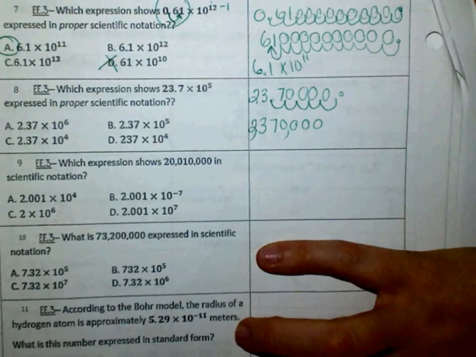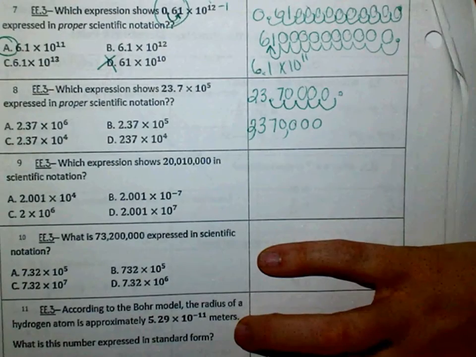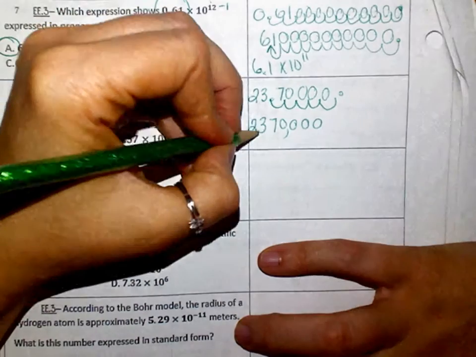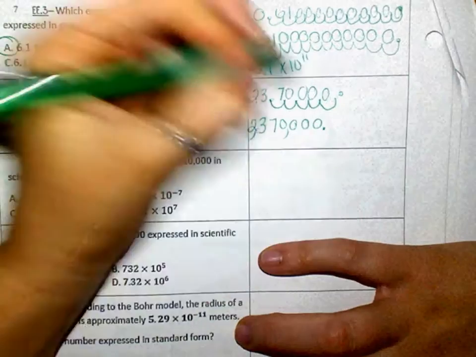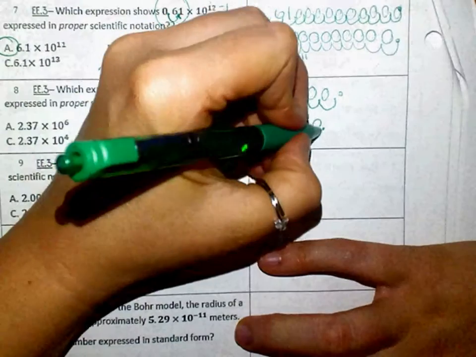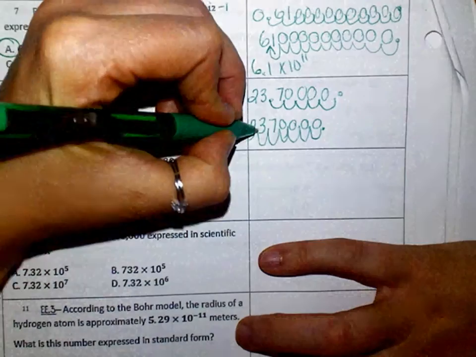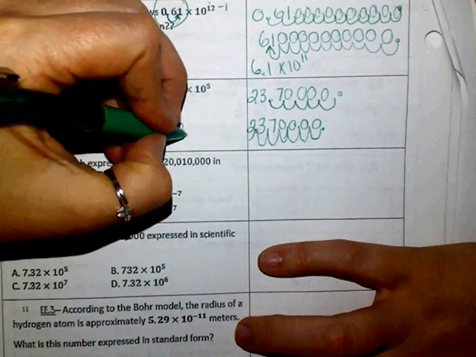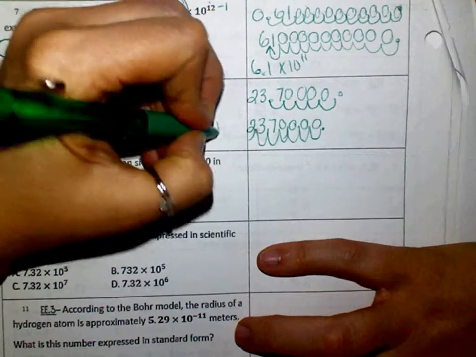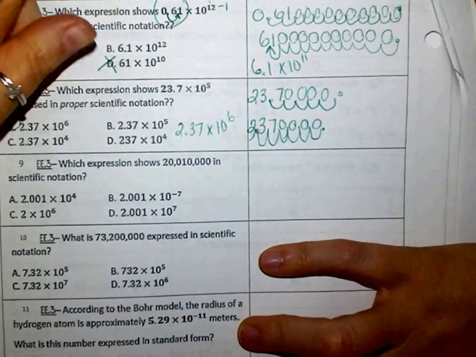So the correct way to put this in scientific notation would be to move the decimal right here. So it needs to move from here all the way over here. 1, 2, 3, 4, 5, 6 times. So it's 2.37 times 10 to the 6th power. That's what it should be, and that's A.